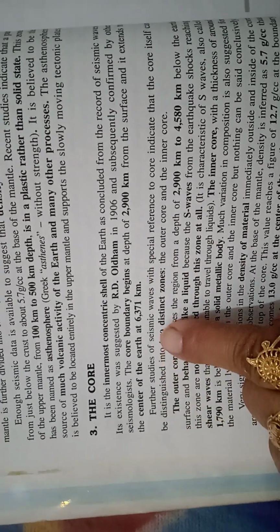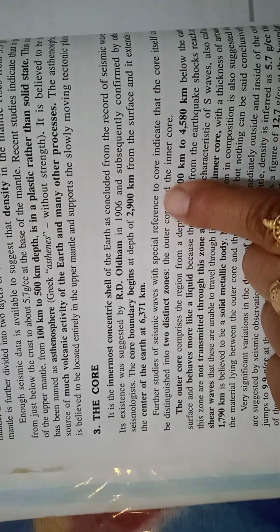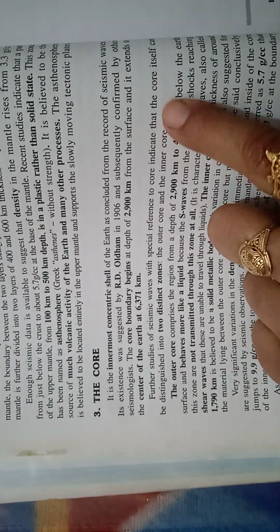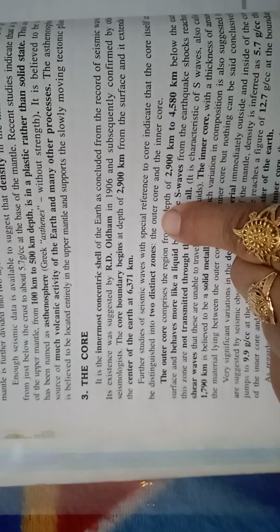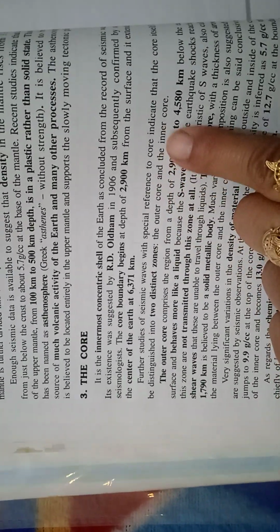Further studies of seismic waves with special reference to the core indicate that the core itself can be distinguished into two distinct zones, the outer core and the inner core.